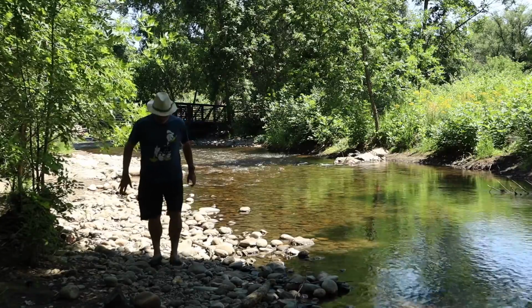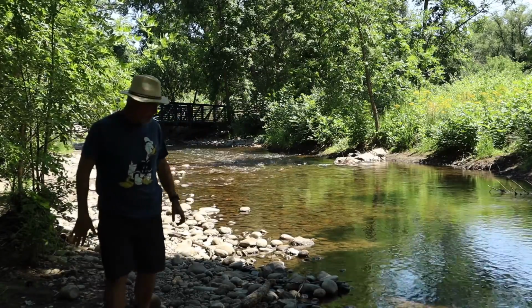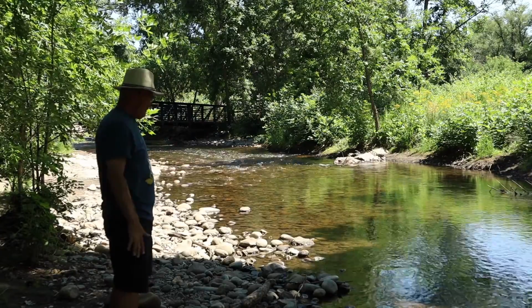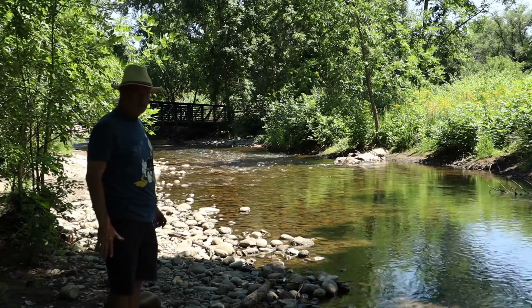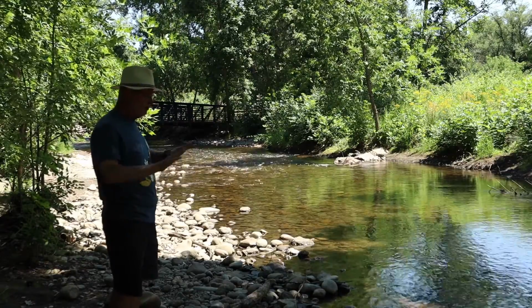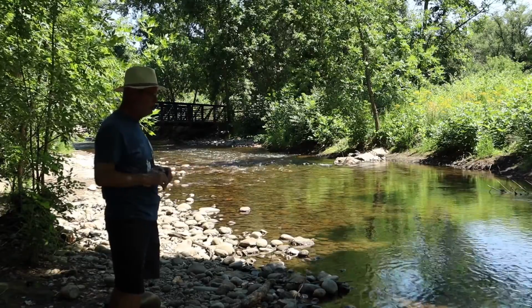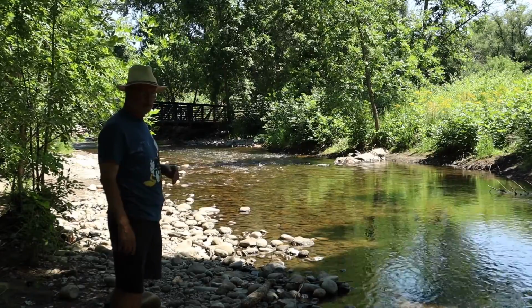But the water does feel great. And I don't see any fish or any trout. I'm sure they're in here. The rainbow trout will blend right in with the rocks. So there could be some small rainbow trout out there and you won't even see them.